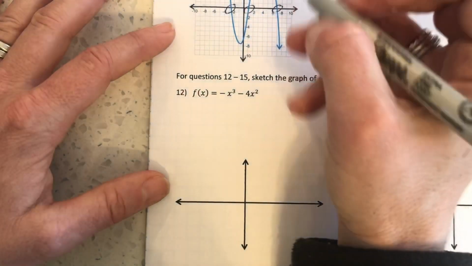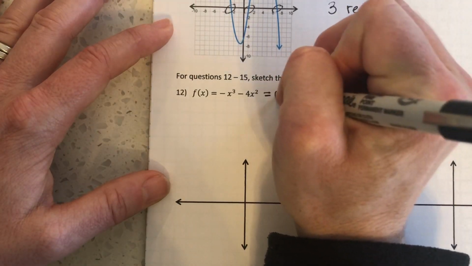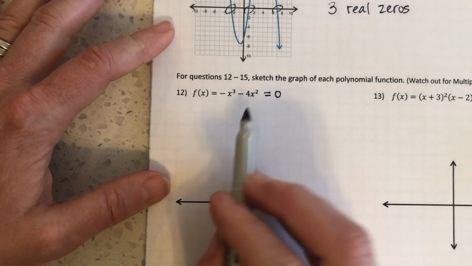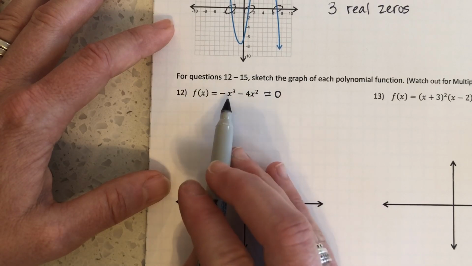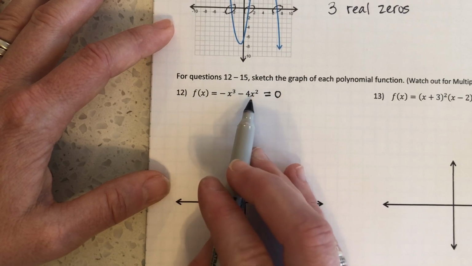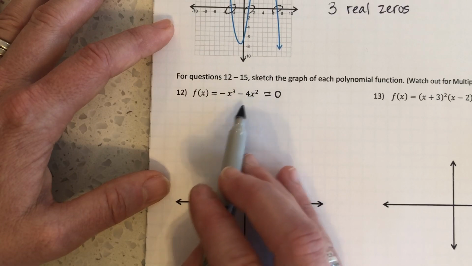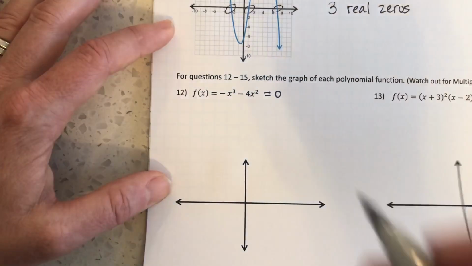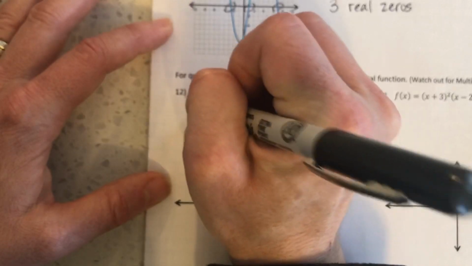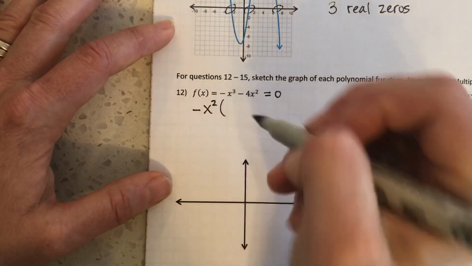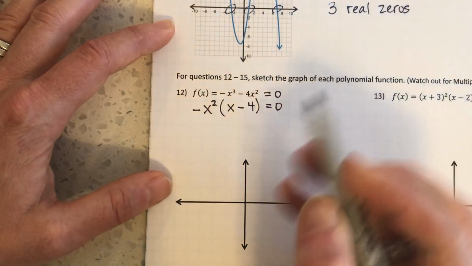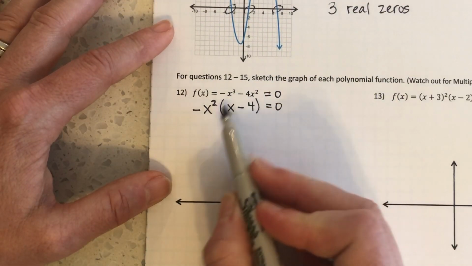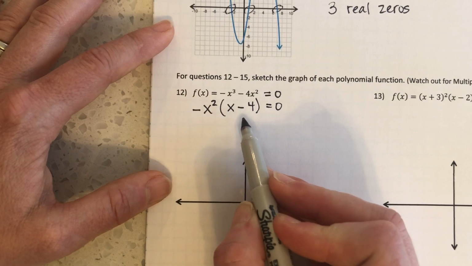All right, well, if we're going to sketch this graph, I have to set it equal to 0 and find its x-intercepts. It's not factored for me, so I'm going to have to factor this. So I'm going to look for a GCF first. An x to the third and a 4x squared have an x squared in common, but I'm going to make it a negative x squared since it led with a negative. And then that'll leave me with x minus 4. Now, a lot of times we look to factor this again, but that's linear. That's degree 1. That's not going to factor again.